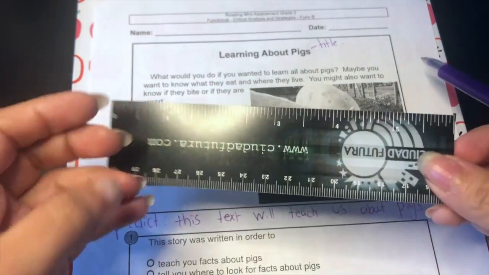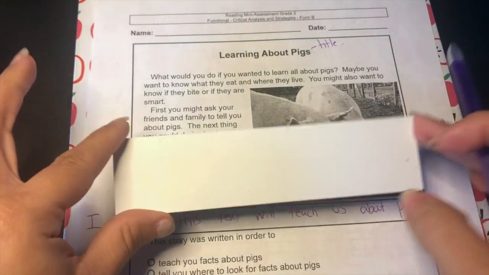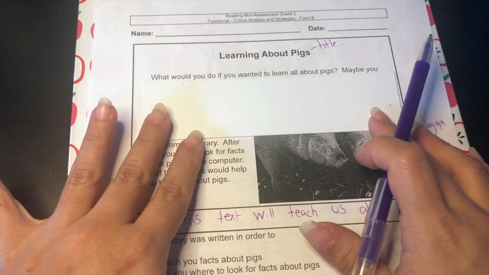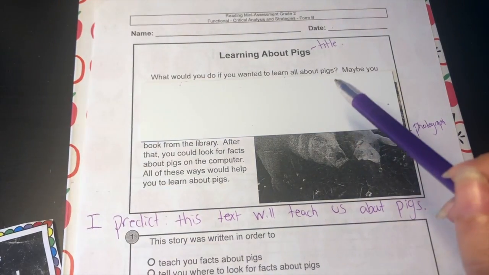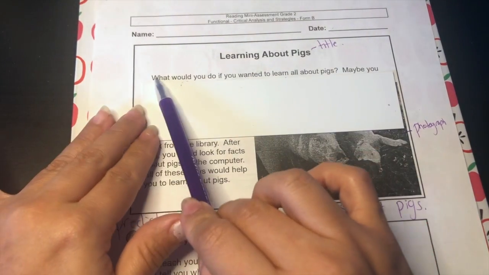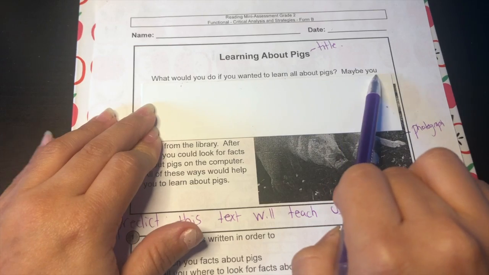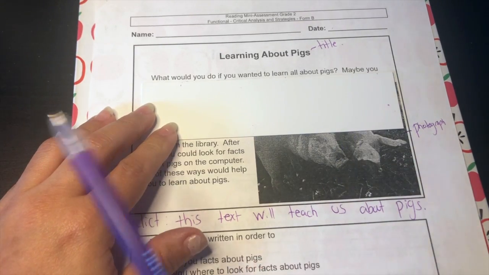Now we're going to read with a marker. Remember, if you don't have a marker, my expectation is that you use whatever you can find. But the reason for us to use a marker is we are training our eyes to read in a straight line. All right? So here we go.